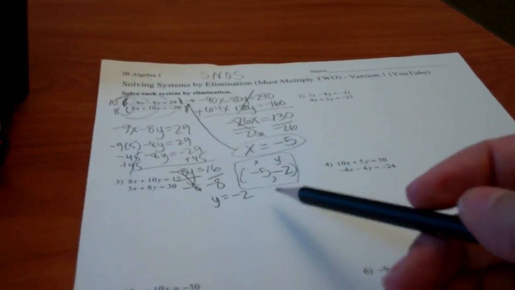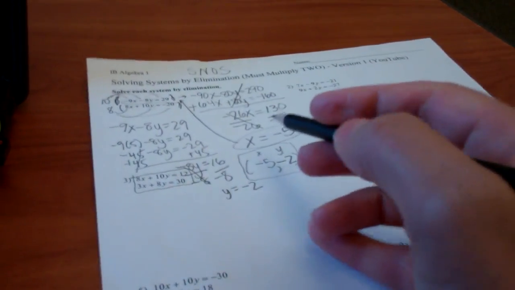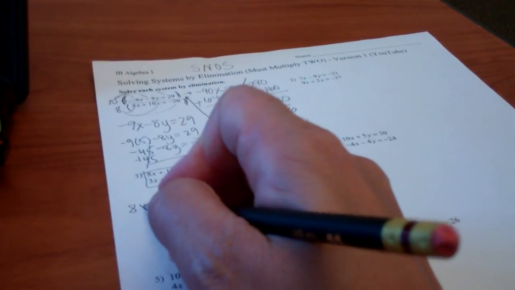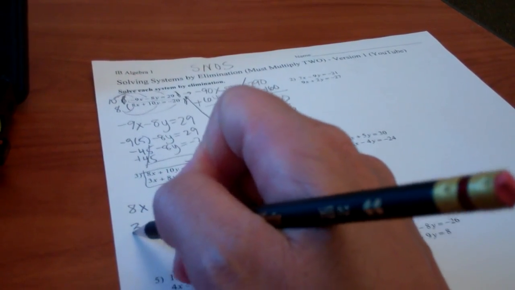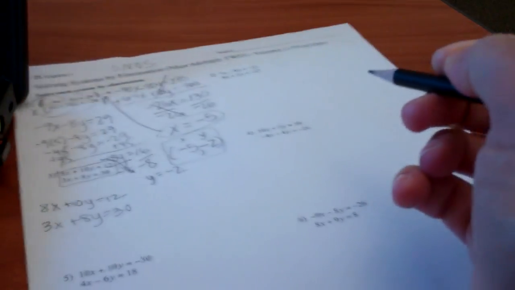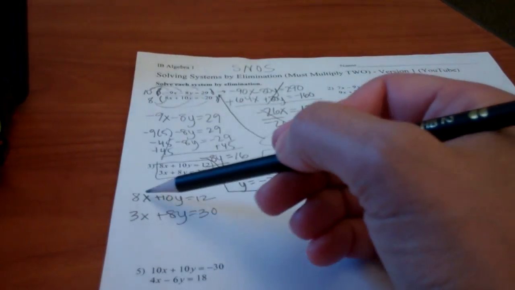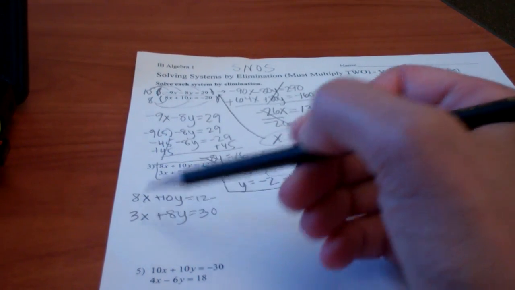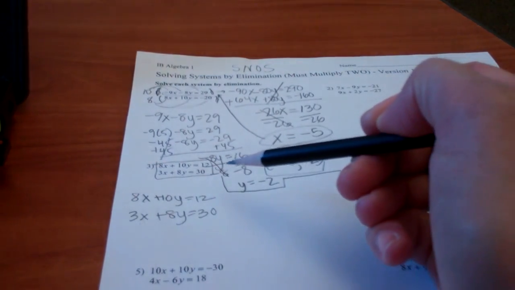Now I said I wanted to do number 3, which is here. Let me rewrite it. I'm actually going to rewrite it underneath. 8x plus 10y equals 12. And 3x plus 8y equals 30. The reason why I wanted to do number 3 is because we don't have any opposite signs. 8 and 3, for our x terms, no opposite signs. 10 and 8, our y terms, no opposite signs.